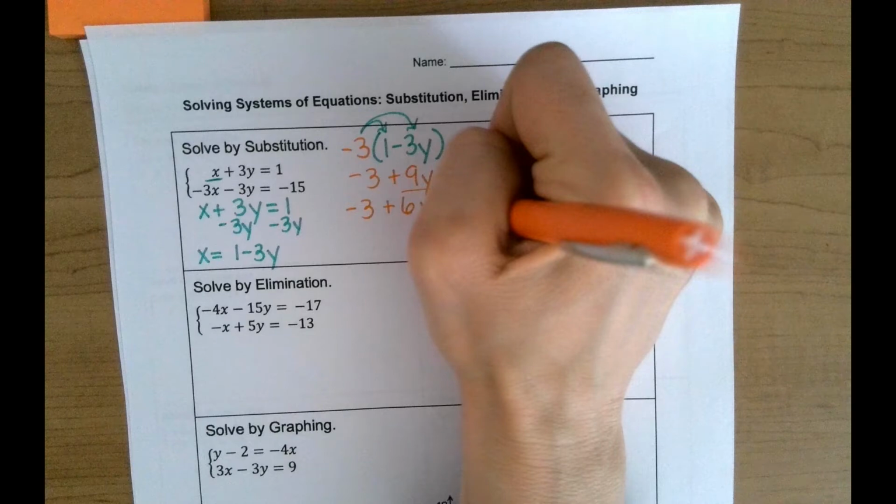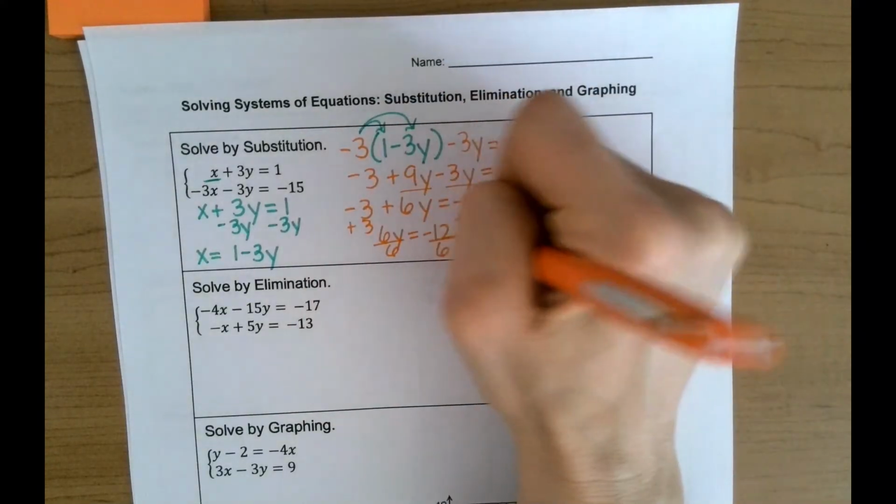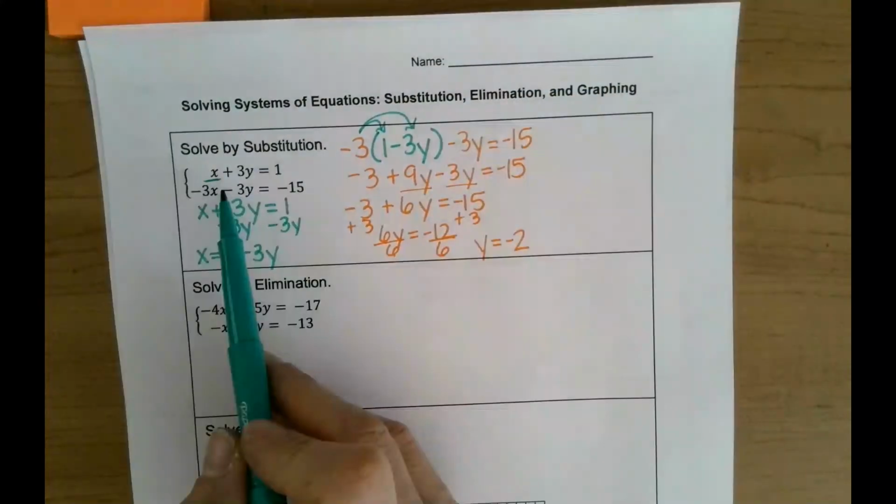Now we need to isolate y, so first I need to see what I can add or subtract. Plus 3 to both sides. 6y equals negative 12. Divide by 6. Y equals negative 2. Now I'm going to substitute y equals negative 2.